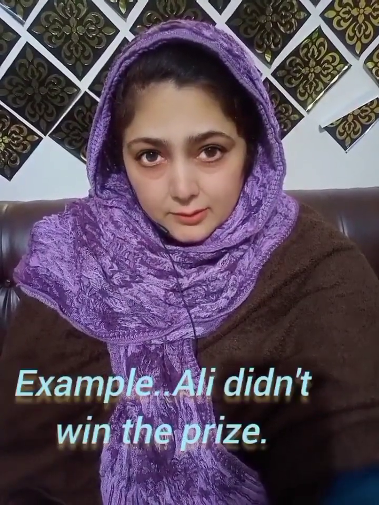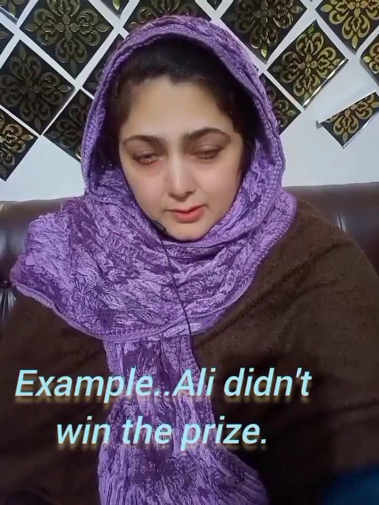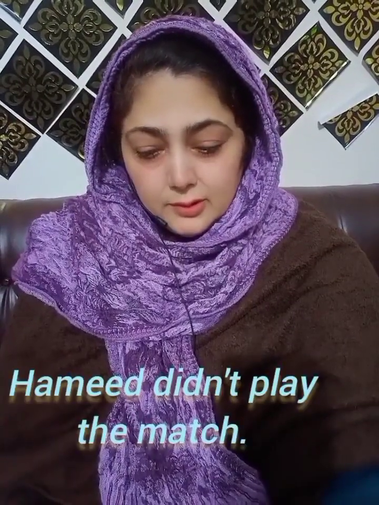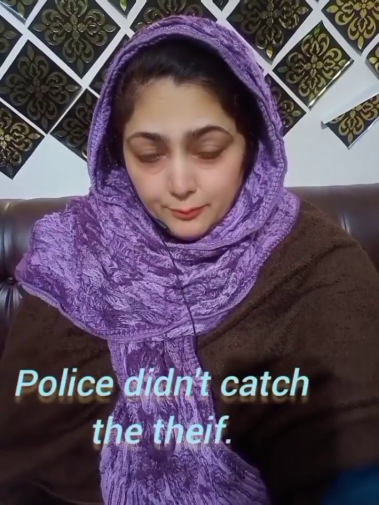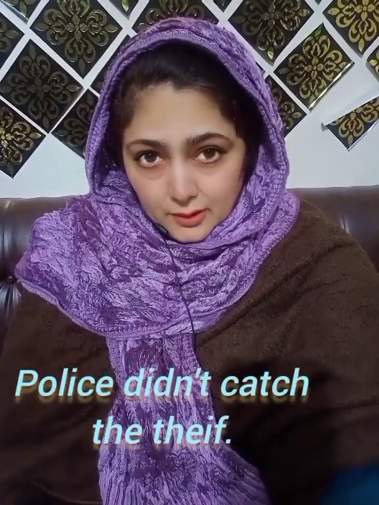Second example, we will see: Hamid did not play the match. Hamid is the subject, did not, then the first form of the verb play, and in the last there would be the match as object. Let's see another example. Police did not catch the thief. Police is the subject, did not, and then catch, the first form of the verb, and in the last the object.